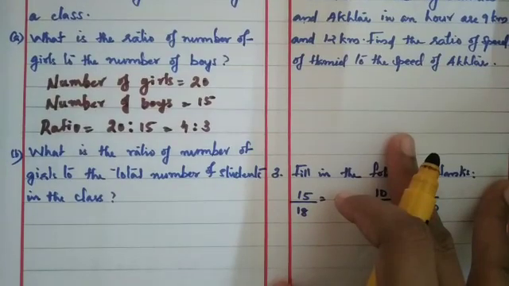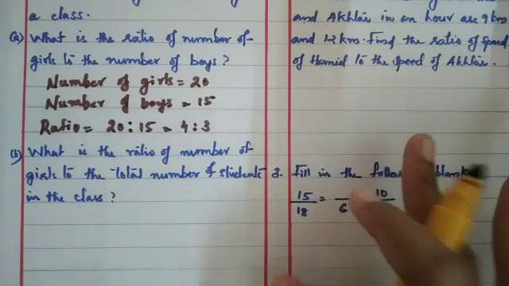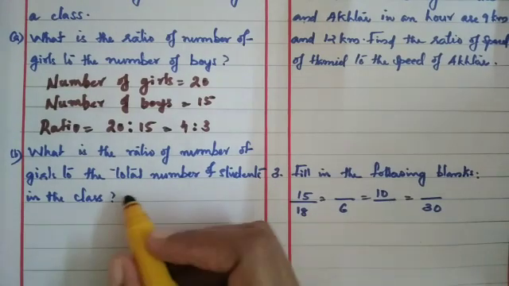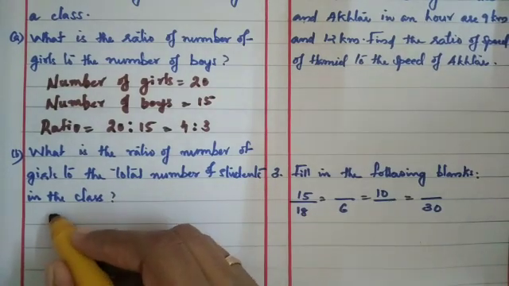Then B question, what is the ratio of number of girls to the total number of students in the class? Here, ratio of number of girls. First you write number of girls.